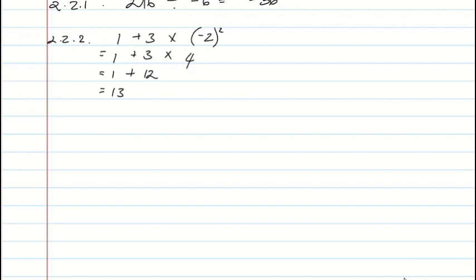Moving on to the next one, question number 2.2.3. We have 24 minus 8 divided by 2 to the power of 3.